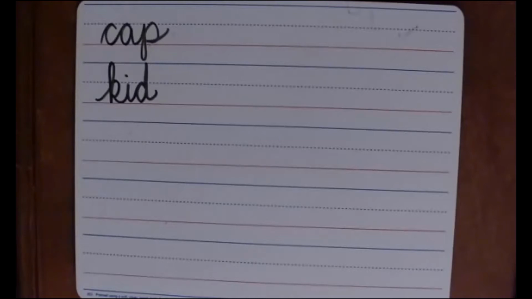Our next word is kid. Kid. Don't forget to unblend it and name the letters. Does your word look like mine? If your word looks like mine, give yourself a check. And we'll go to the next word.